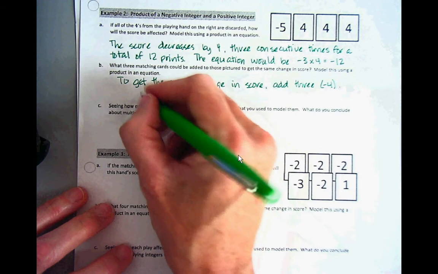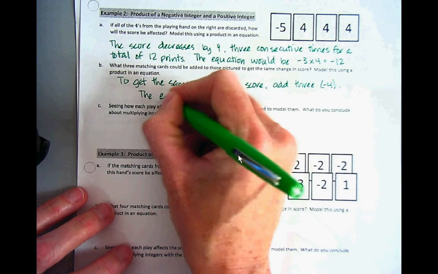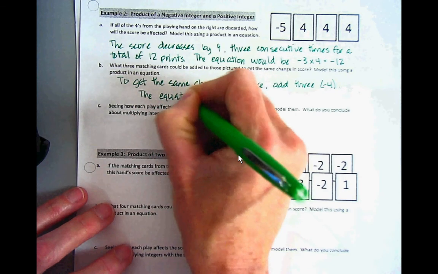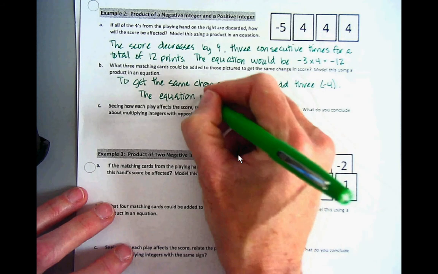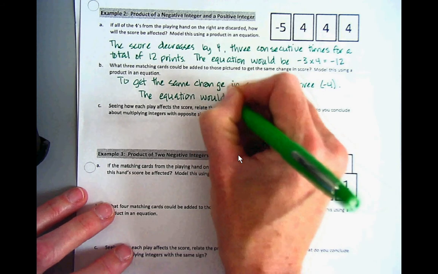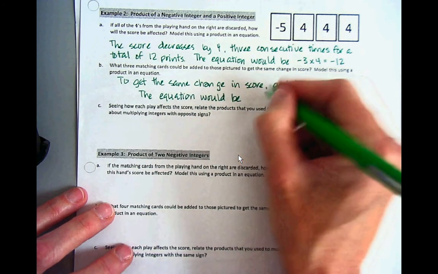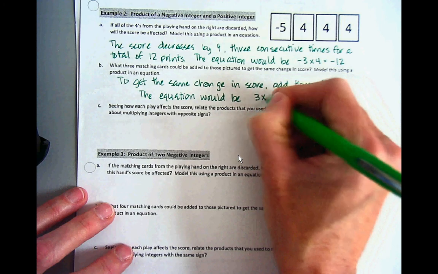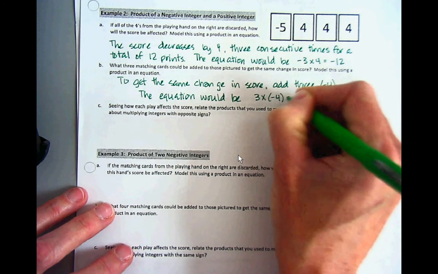So the equation would be 3 times a negative 4, which is also negative 12.